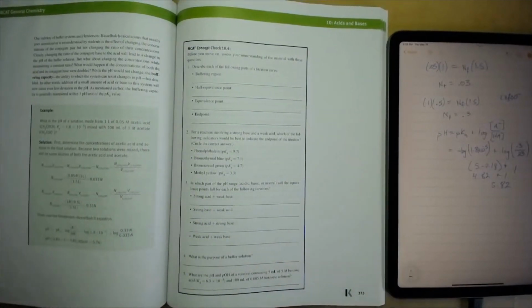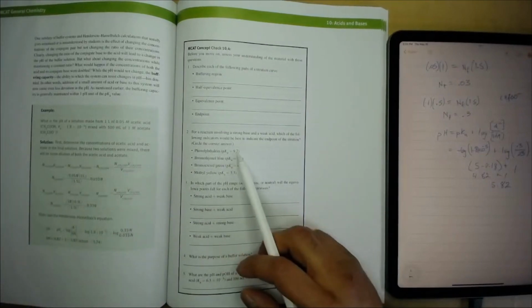For a reaction involving a strong base and a weak acid, which of the following indicators would be best to indicate the endpoint of the titration? Circle the correct answer.